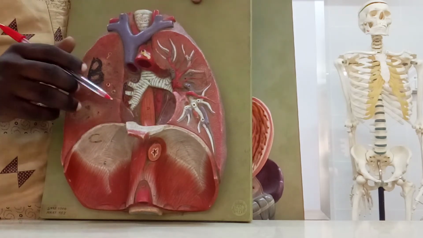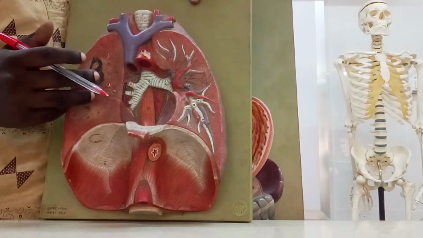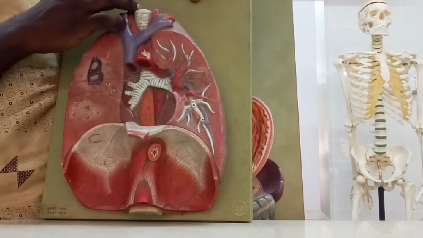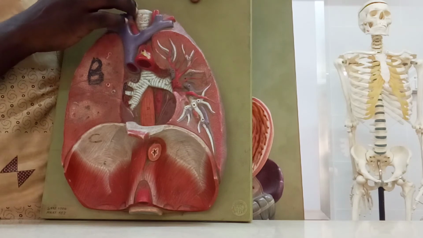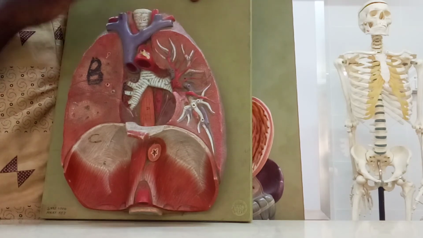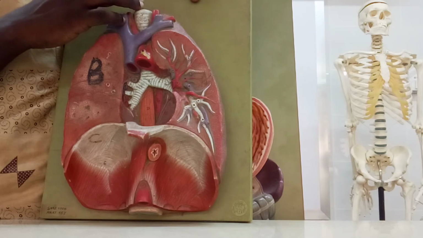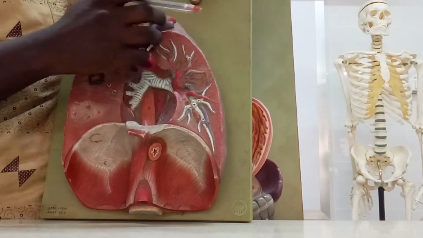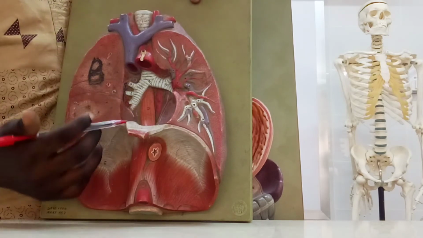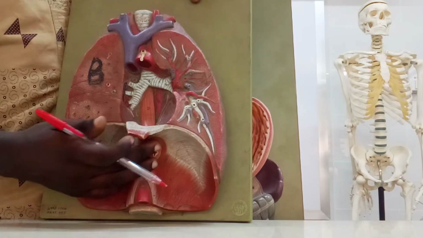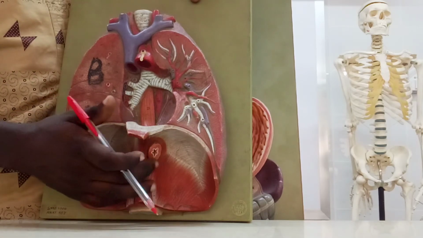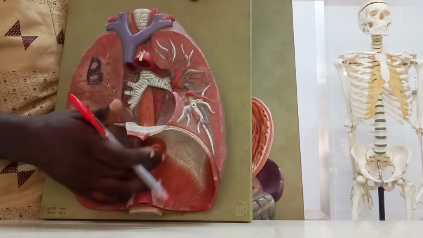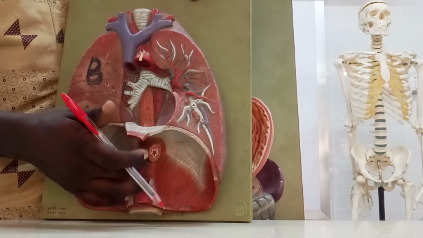Now, for its vascular supply, it's going to come from, in the cervical region, the thyrocervical trunk, which will give rise to the inferior thyroid artery, which will give some branches to supply the neck region. And of course, the thoracic descending aorta will also give some branches to supply the thoracic region. Then when you get to the abdomen, it will be supplied by esophageal branches coming from the left gastric artery.